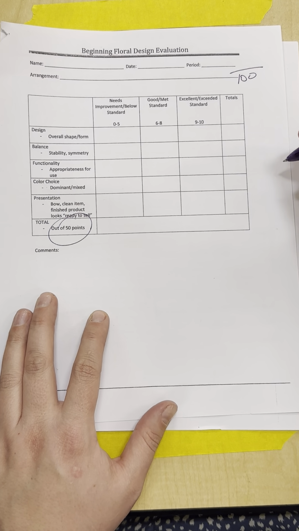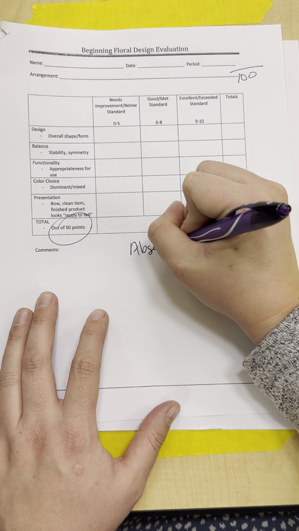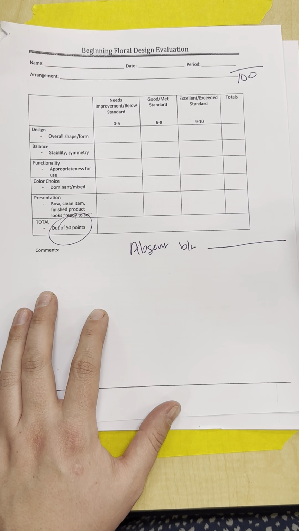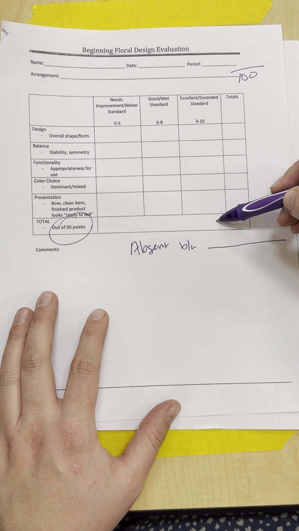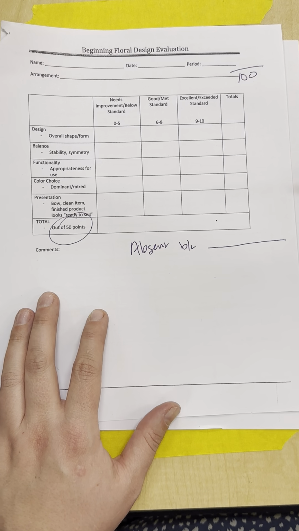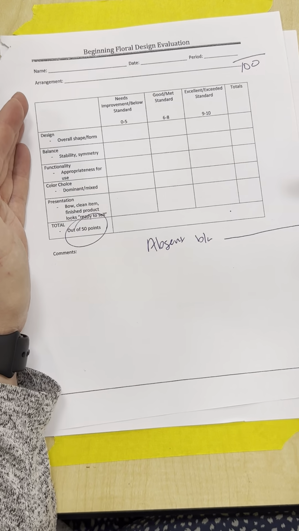If you are absent, in that case, you have nothing to evaluate. You are going to write absent because and tell me why you were not there. Everybody else should have a score. If you're absent, I'm still going to give you some points, but I'm not going to give you 50 because you were not here for that. So half of the points are your evaluation of yourself with that.